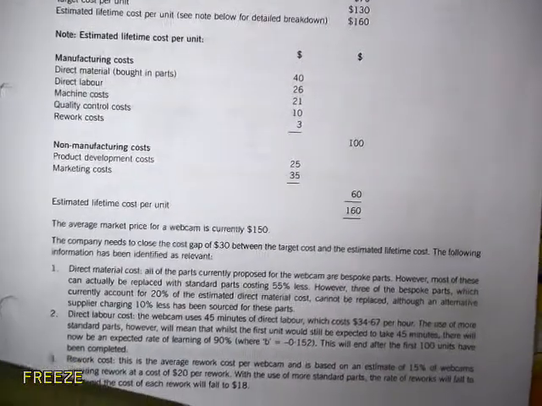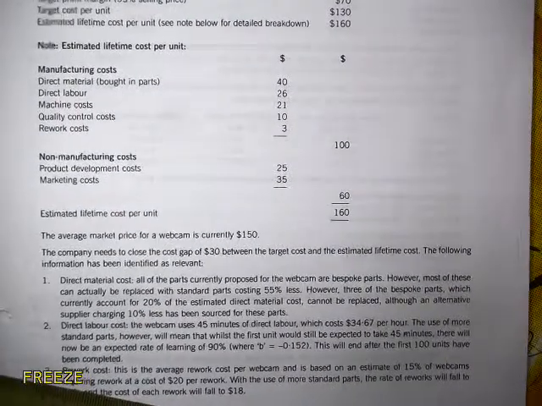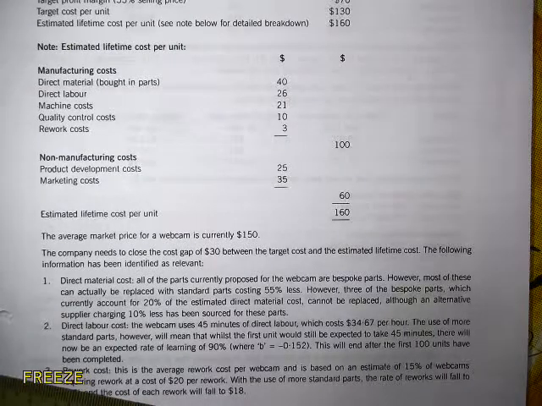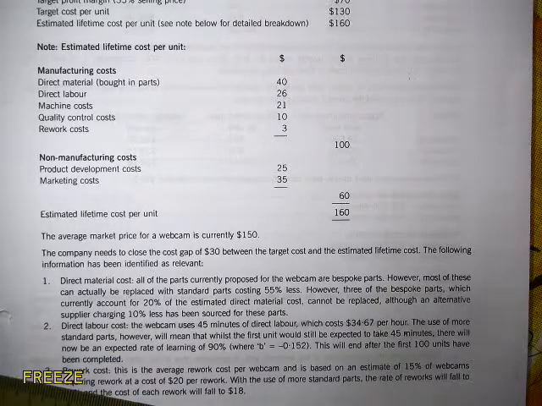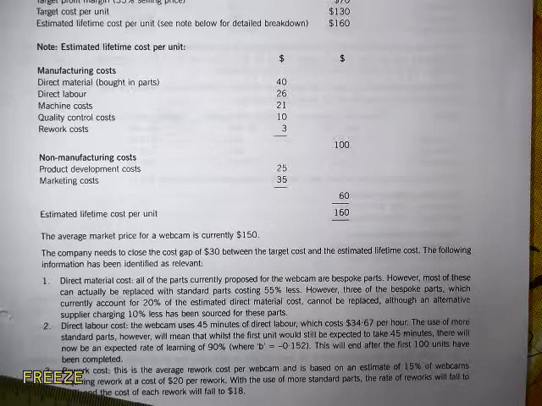Now, how they get 160? They say the material cost is $40, labor is 26, machine is 21, quality control is 10, rework is 3. The non-manufacturing cost has product development 25, marketing cost 35. So that's how the lifetime cost of 160 is derived.